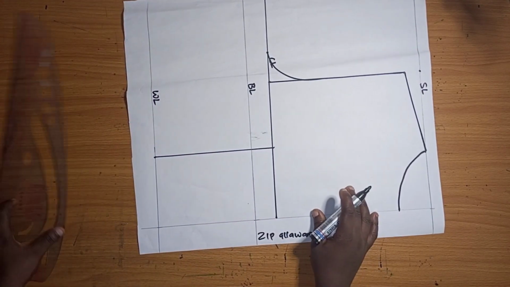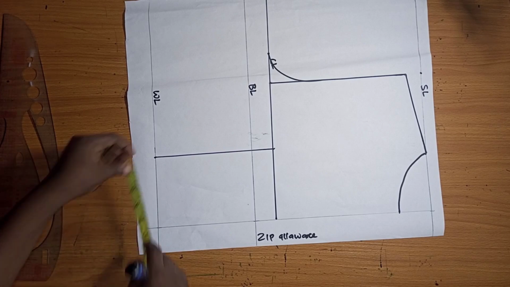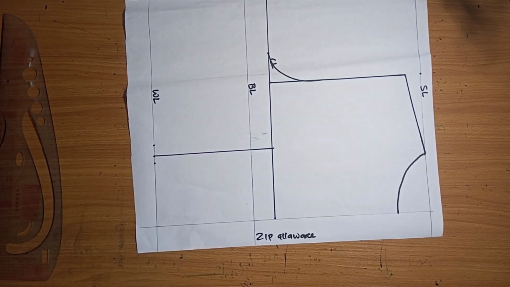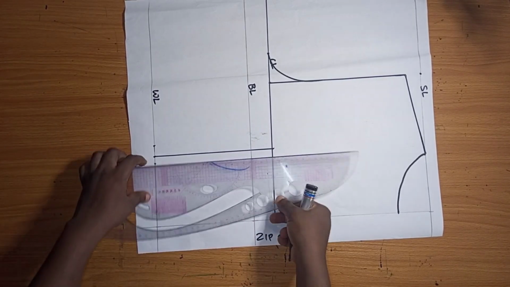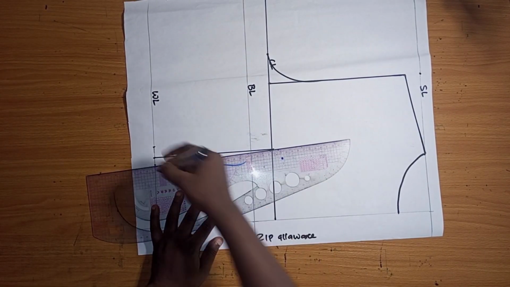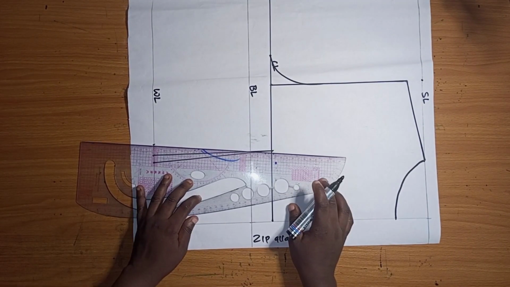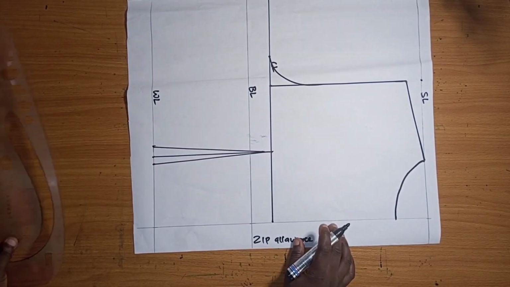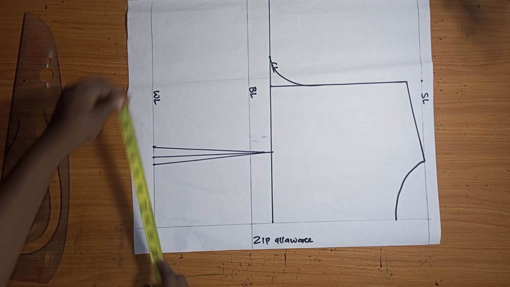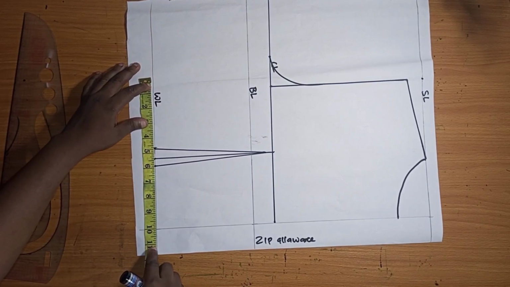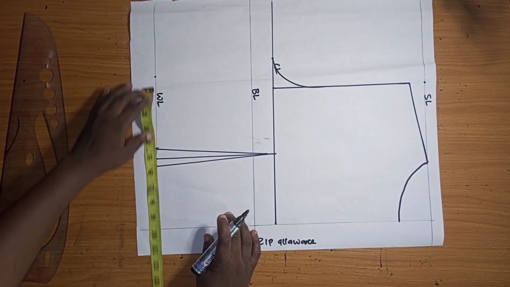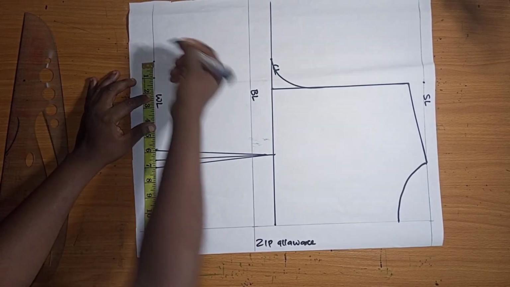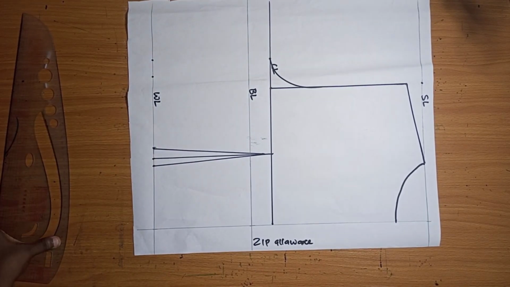So after I'm done connecting it, on the waistline here, I'm going to mark ½ inch on both sides. Now I'll go ahead and connect it this way. So I connected the ½ inch on both sides of the dart leg this way. And then the next thing I'm going to do is to take the waist circumference divided by 4. And then I'll replace the dart intake of 1 inch. So I'm going to mark the point and then I will go ahead to connect it this way.